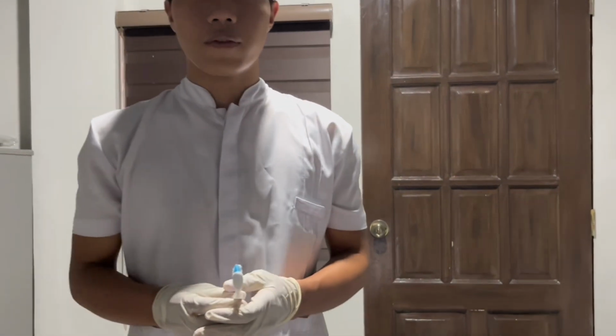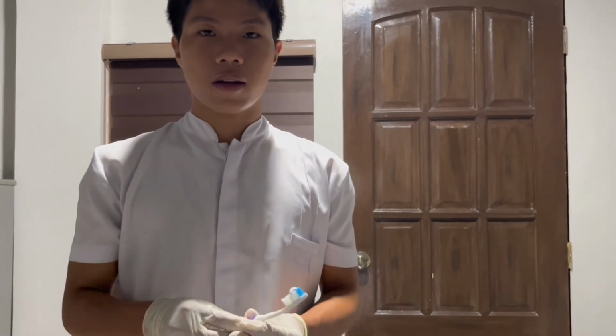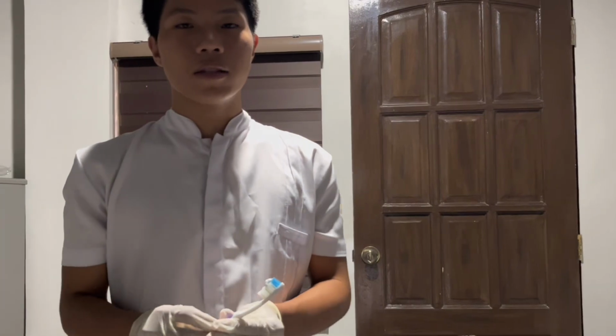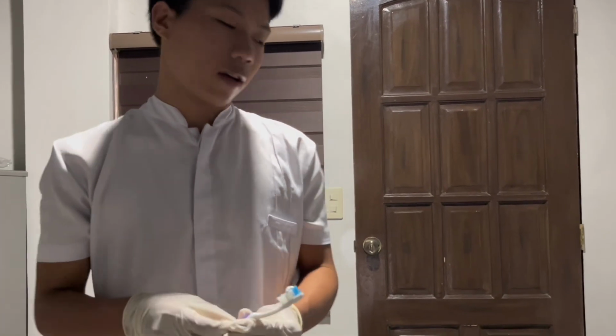Next is we'll be offering the toothbrush with a toothpaste on it. And then the patient will brush his or her teeth in a 45-degree angle, starting from the top to the bottom to the sides and to the top.